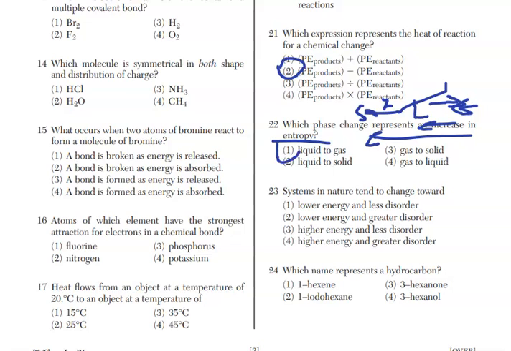That is choice 1. For 23, systems in nature tend to change toward. No matter what, we're talking lower energy and higher entropy. Again, entropy, the word disorder or randomness is used to describe entropy. So lower energy, so cross out 3 and 4, and then greater disorder, which is choice 2.